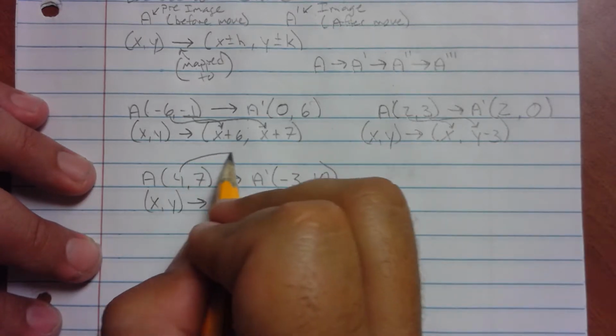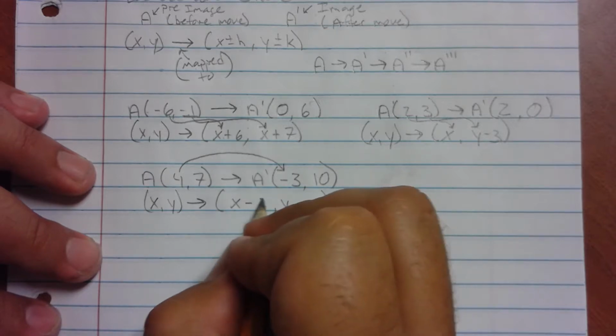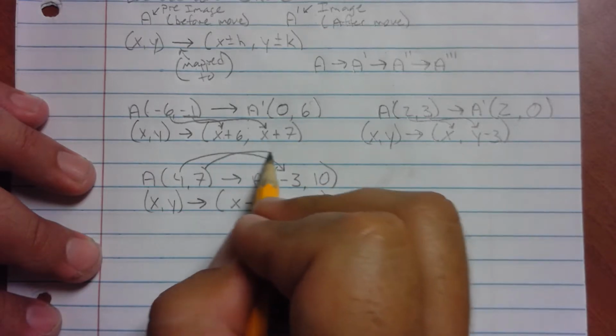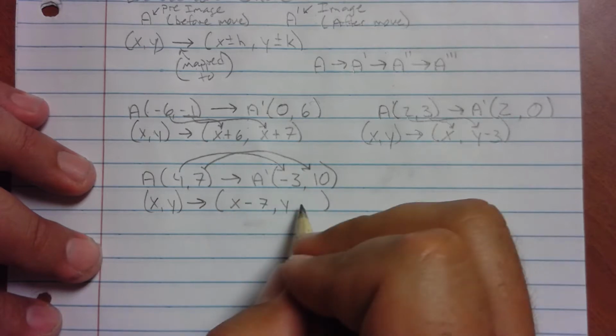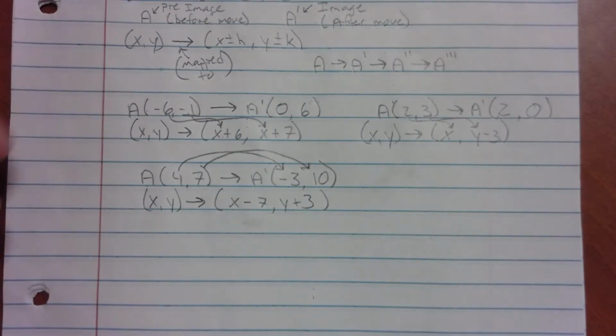So from 4, from my pre-image to my image, to -3, I subtracted 7, and from 7 to 10, I added 3. So there you go. I just found my translation rule. And that's it for translations. If at any point you need to pause or rewind this video, please do so.